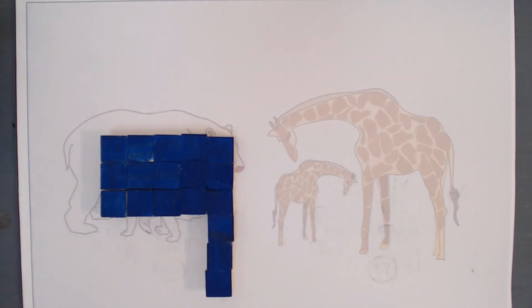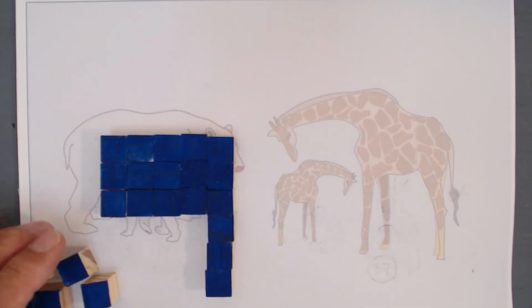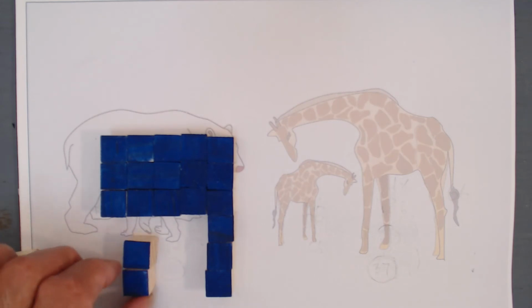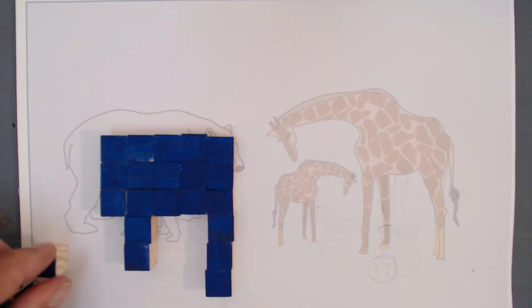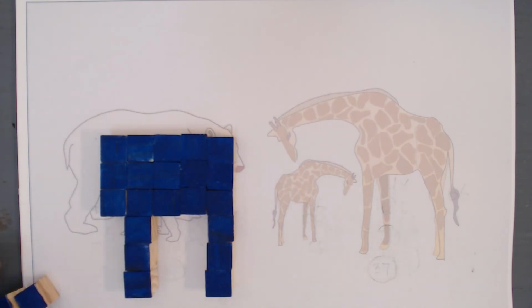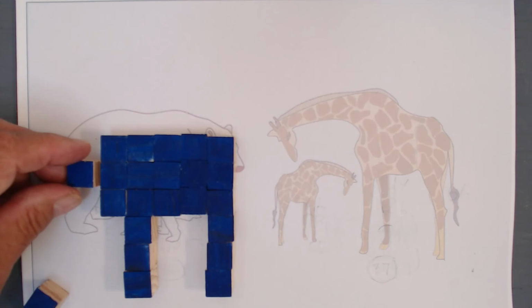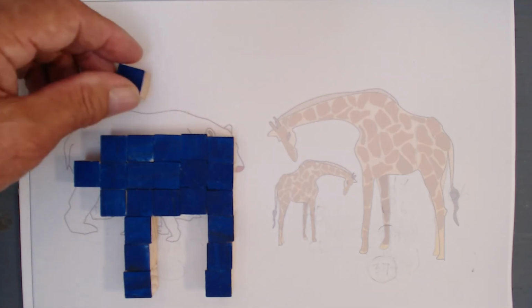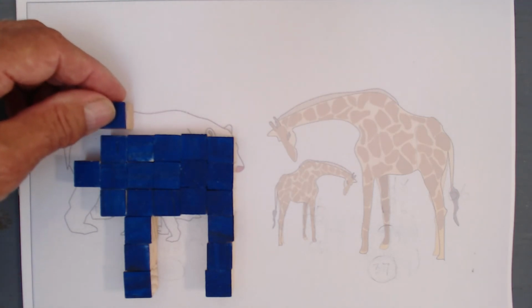So instead of having 18 blocks, we're going to have 23 blocks. So we've got extra blocks there, and we also need a head and ears probably for the adult animal, so we'll put that one there and that one, I think, there.